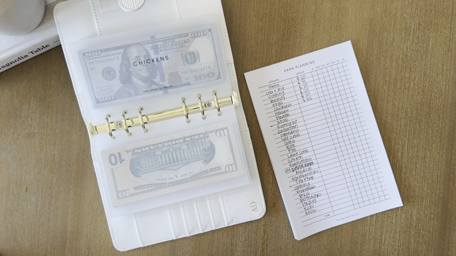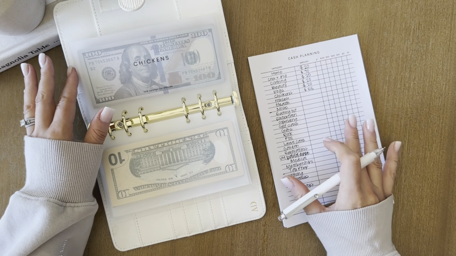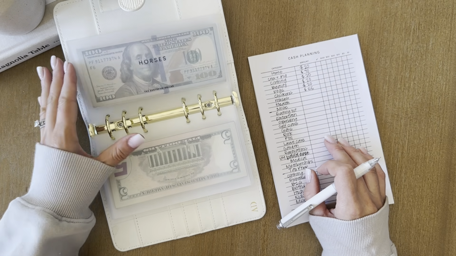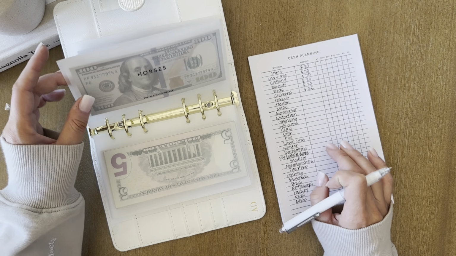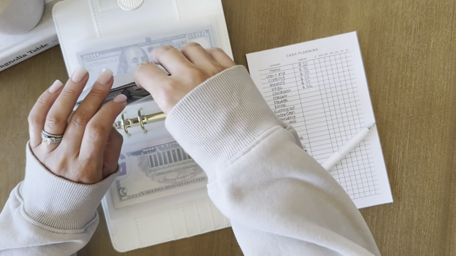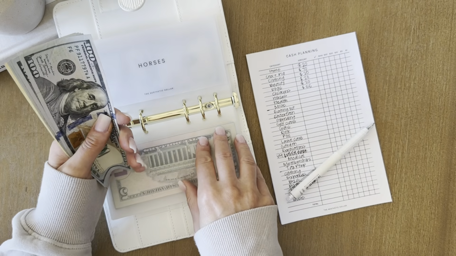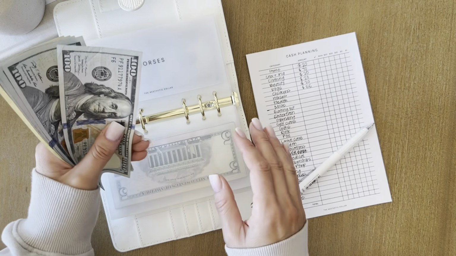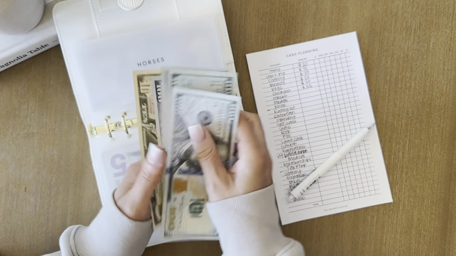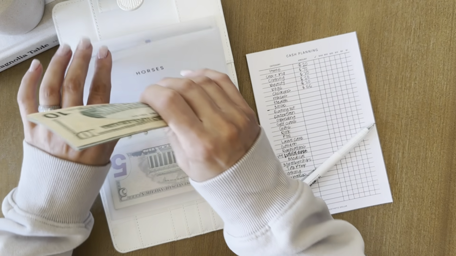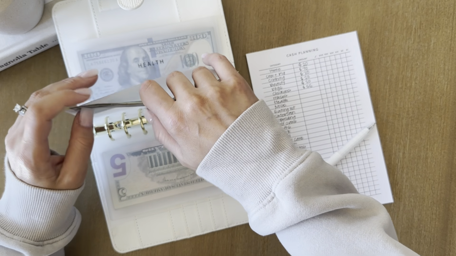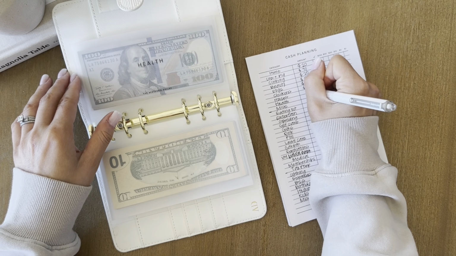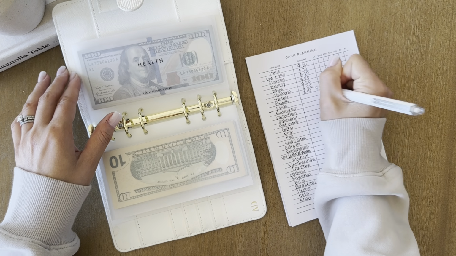I did already, for the most part, figure out how much of this I'm going to be stuffing into each envelope. I'll get my calculator out soon and we'll see where we're at. I always start with my high priority first because I want to make sure everything in here that needs to be stuffed is stuffed. So $410 for horses. I think let's just do 90 in this one because then we can have an even 500.